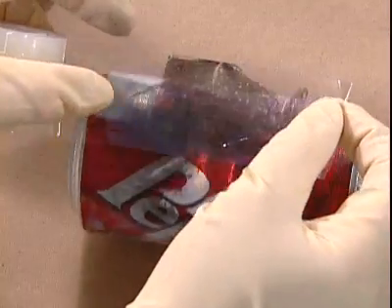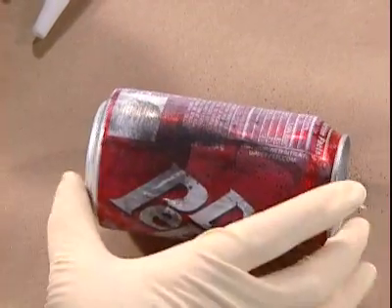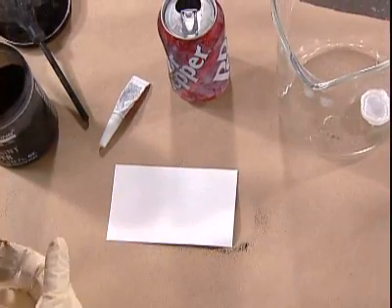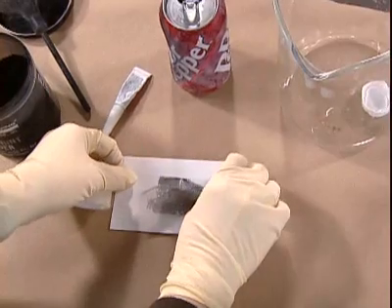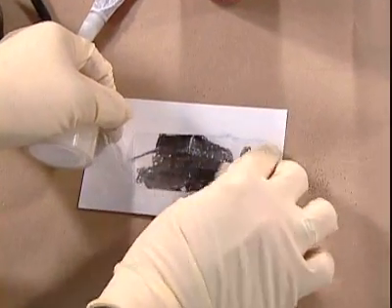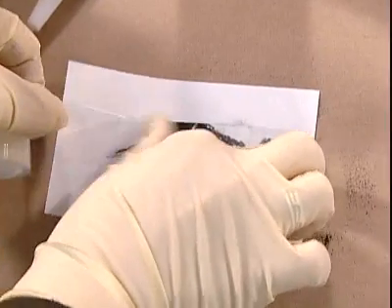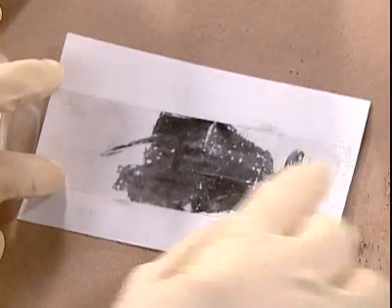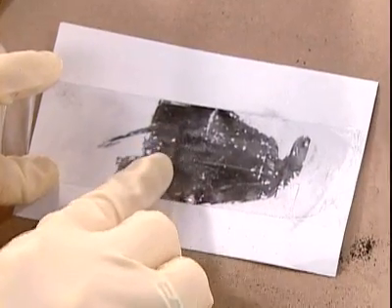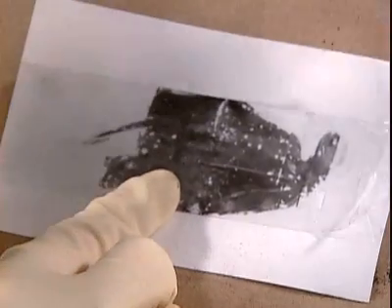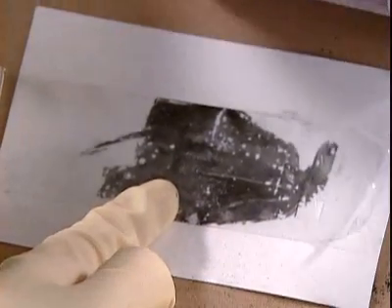And then this can would be processed over the entire surface later, but for now the lifted latent is then deposited on the card, and there's the outline of the latent fingerprint that was coated with the super glue on the can and then dusted with the powder.